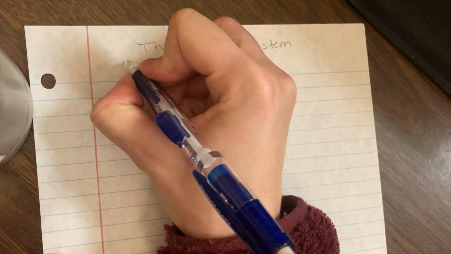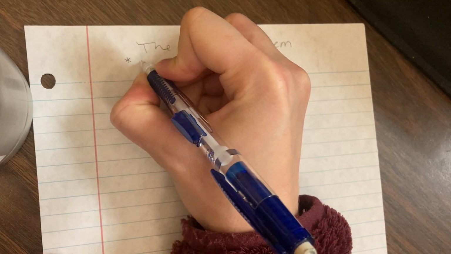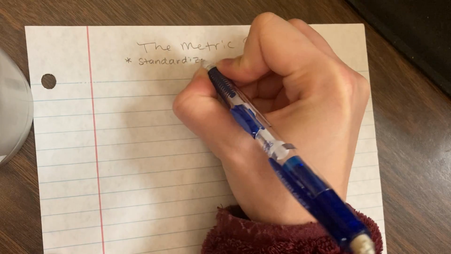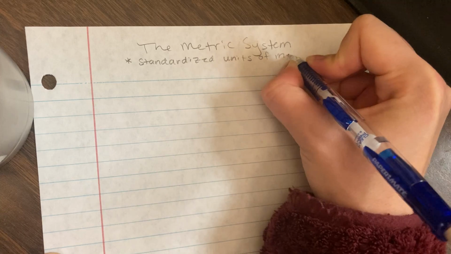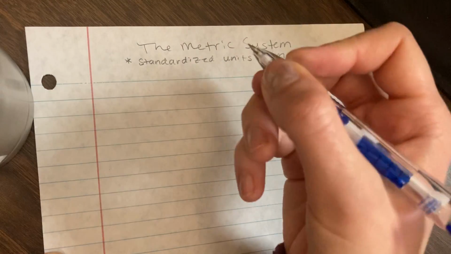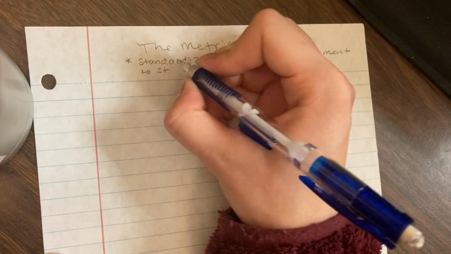So the metric system came about basically as a standardized unit of measurement, and the purpose of that is to use those to streamline scientific communication.